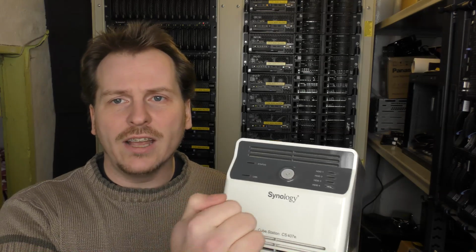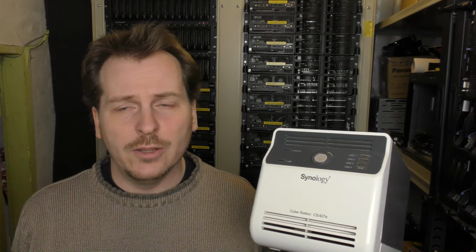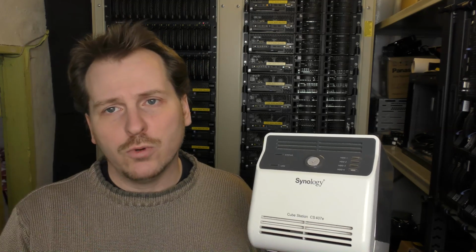I have a box like this standing in an office in India where I've been doing some rendering work, and it crashed. They have power failures like nothing else in India, and it had a couple of power failures and a bad disk, and it had a power failure in the middle of synchronizing a disk, and it wouldn't boot.